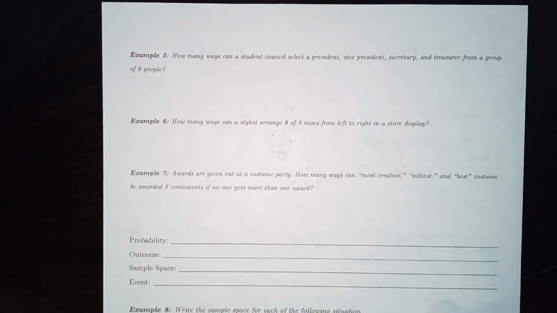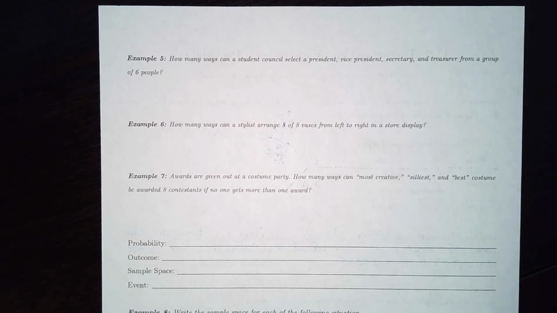All right, let's go to the back of this page here. Continuing with some of these same types of questions, I want to know how many ways can a student council select a president, vice president, secretary, and treasurer from a group of 6 people? So this one's changing slightly because I'm picking from the same group every time. Everything I've been working on so far has had at least 2 groups that I'm working with, so I've got to be careful with how I do this.